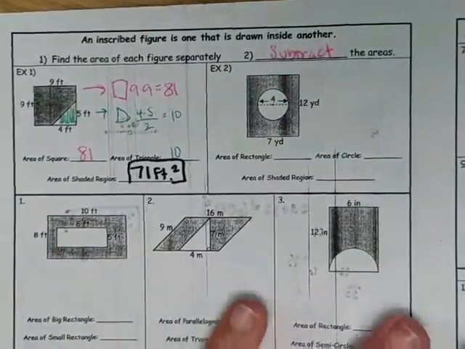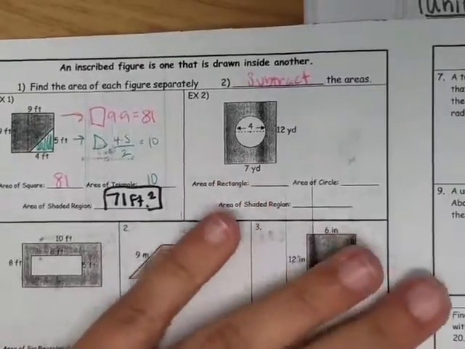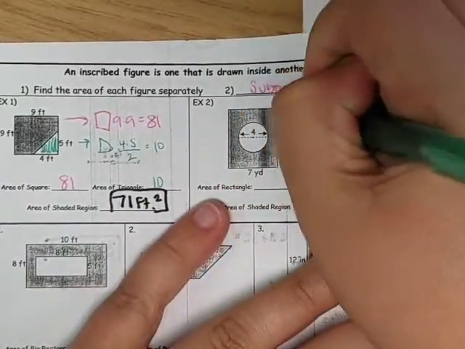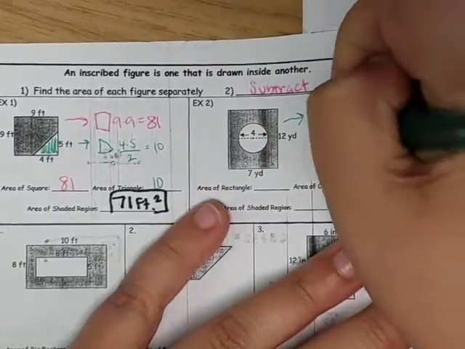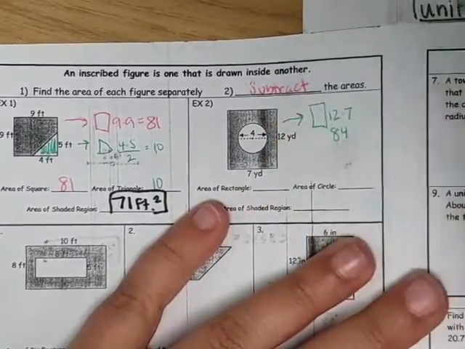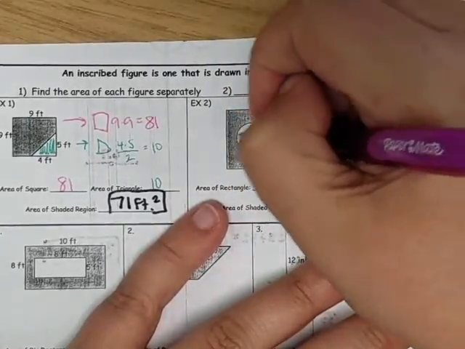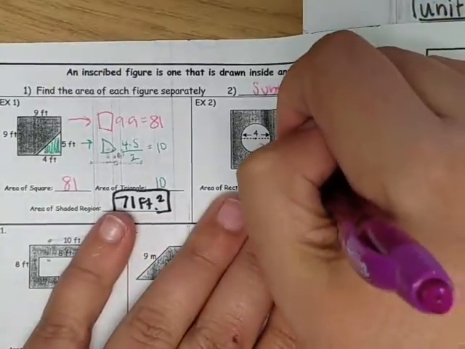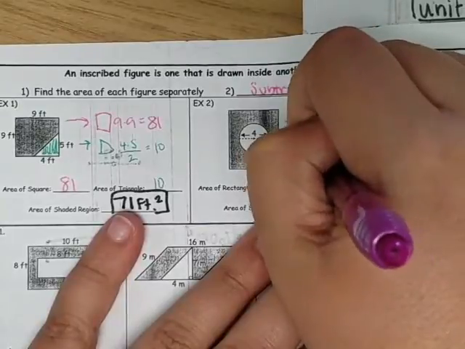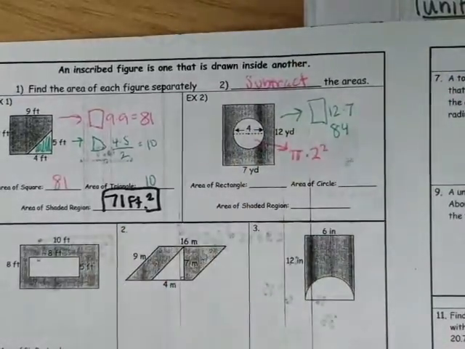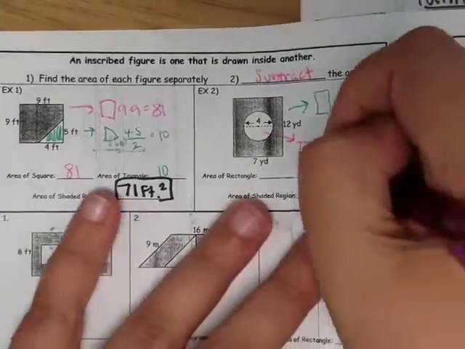Okay. The next shape we have is a rectangle and a circle. So we're going to find the area of the rectangle, a 12 by 7, which gives me 84. And then our circle, well, if our diameter is 4, it means our radius is 2, and it's a full circle, so we don't have to cut it in half. So pi times radius squared, so 3.14 times 2 squared gives us 12.56.